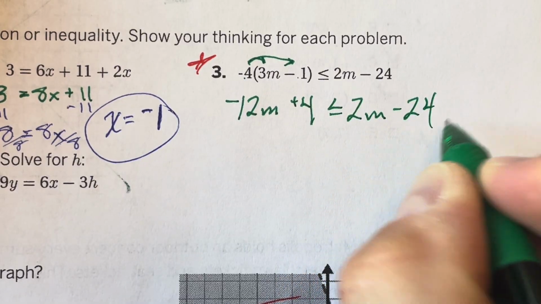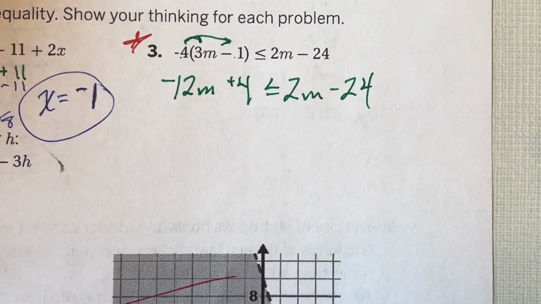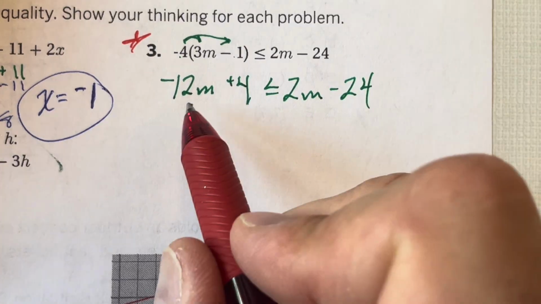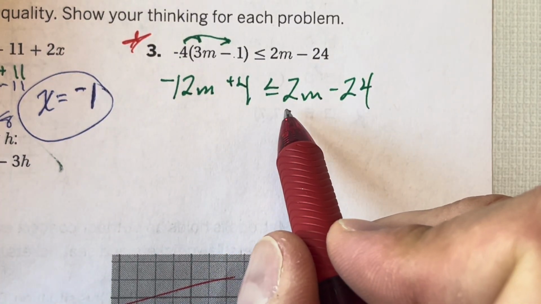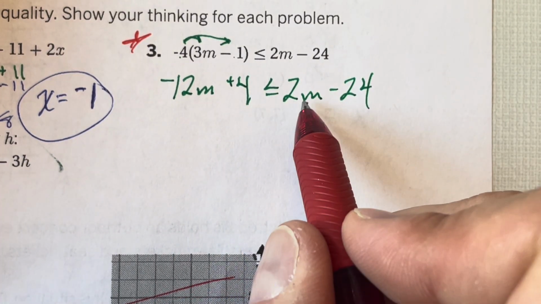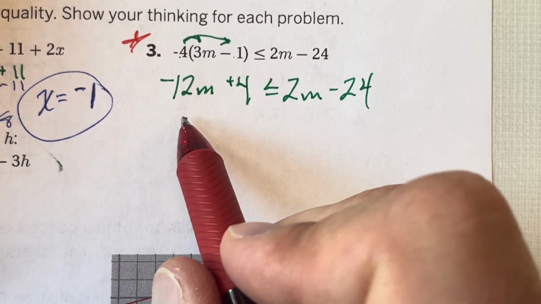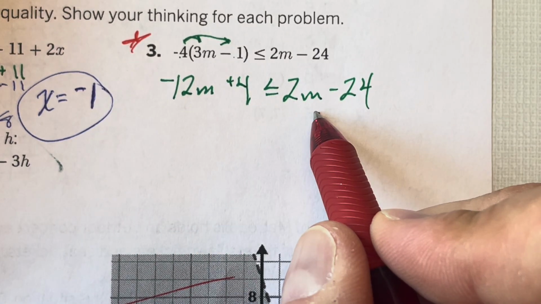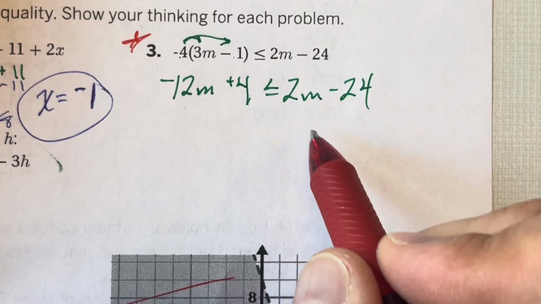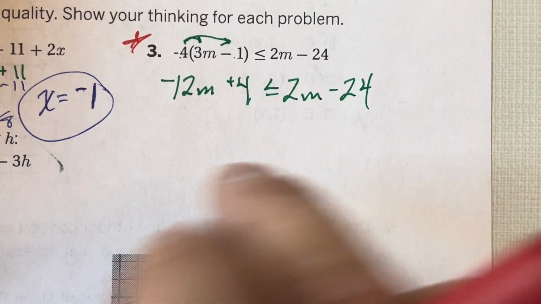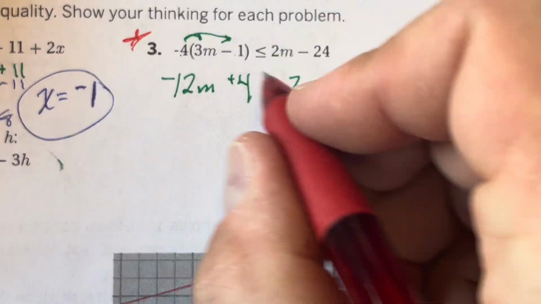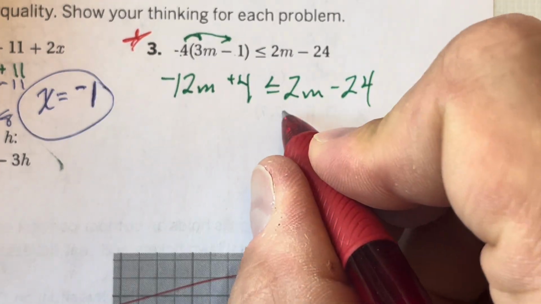minus 24. I'm glad I got a little extra room to work with this because it's going to take some space. Now I have a choice here. I could take away 2m from both sides, all right, to get the m's on this side, but then I'd have a negative, or I could add 12m to the other side, but then the m would be on the wrong side. At the very end, I'd have to flip whatever I get so that the m is on the correct side. I'm going to choose to do the thing that's a little bit harder.